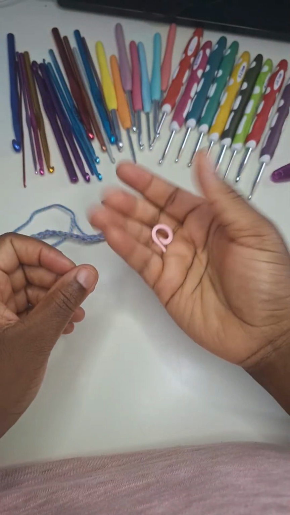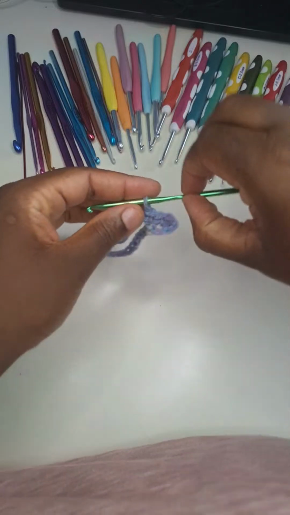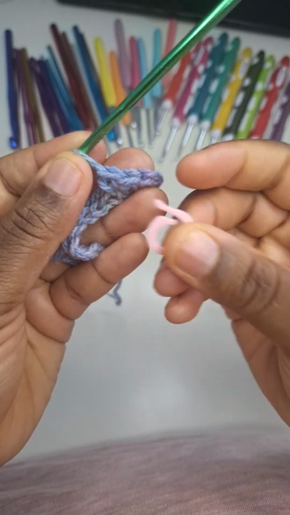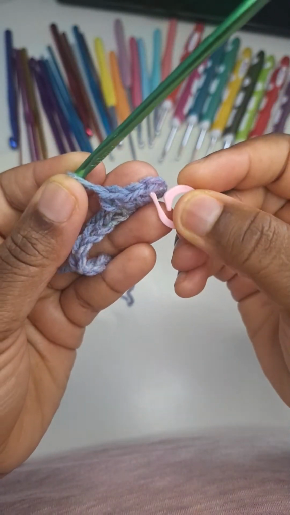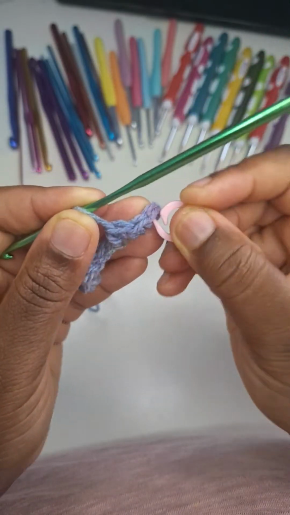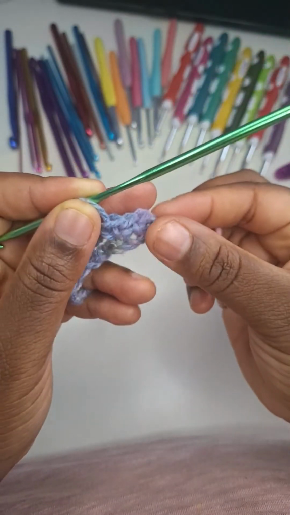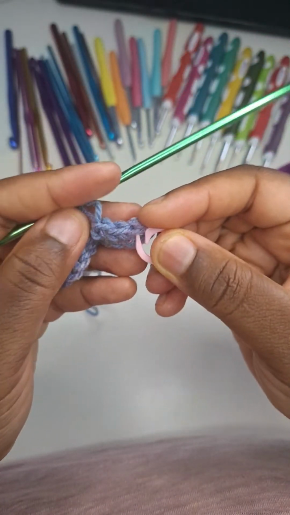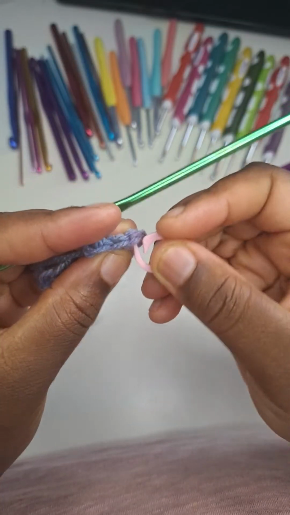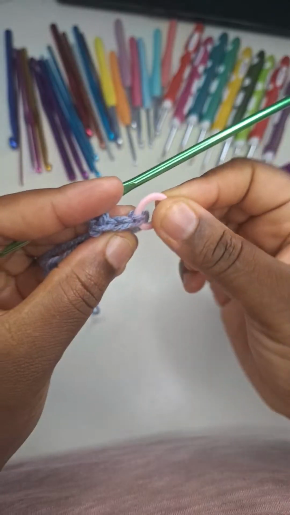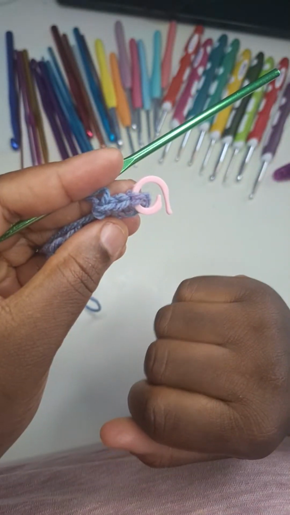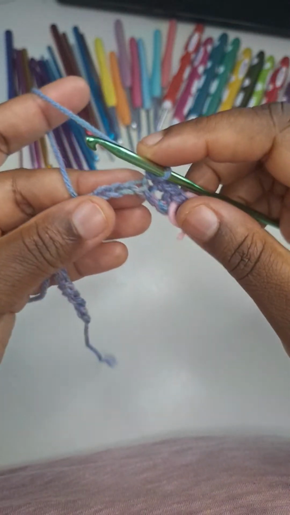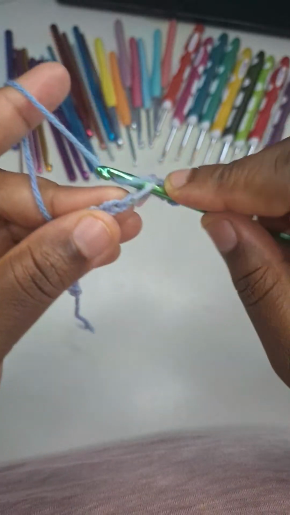Okay, so I got my stitch marker here, and I'm going to place it in the first stitch, which is this one here. As a beginner, that is the first thing you do when you're done with the first stitch. Take your stitch marker and place it. Don't be like me. Like that, so that you remember that's the end of the row there. Okay, and then we are going to carry on.